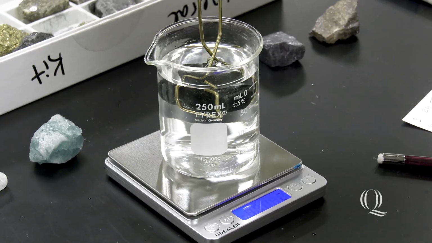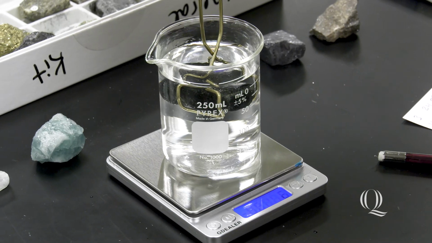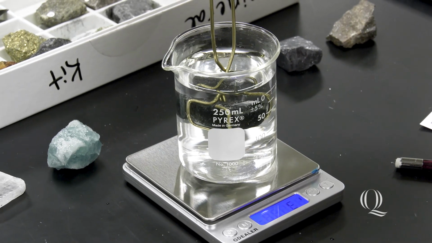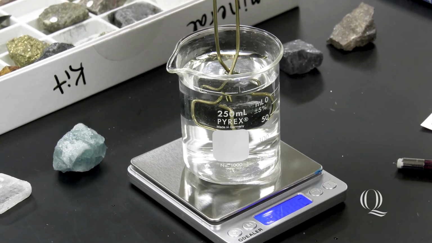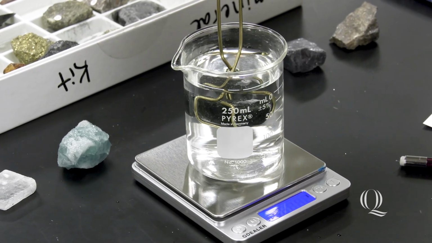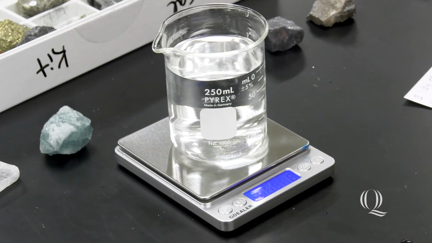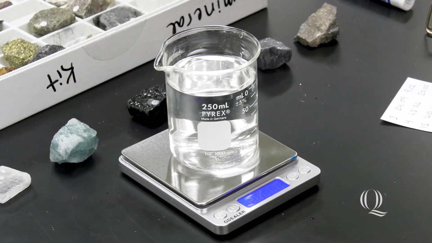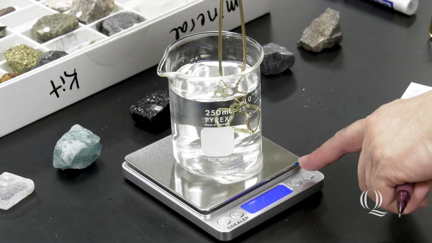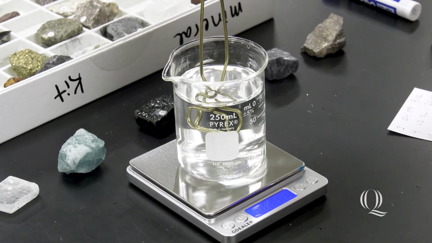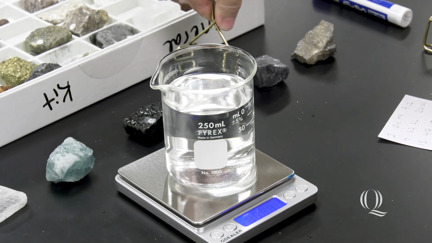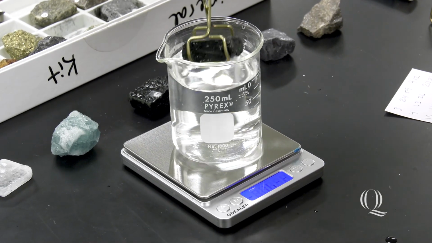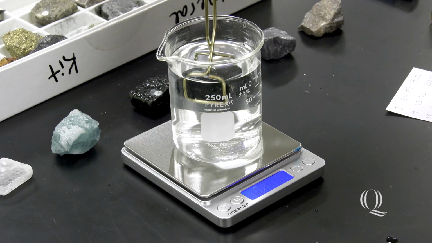So this is sample number 15. Be still. All right, so 15.24. Resetting. This is sample number 18. All right, oops. 12.4.